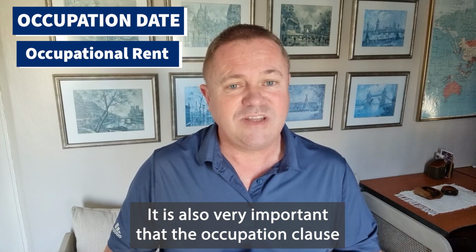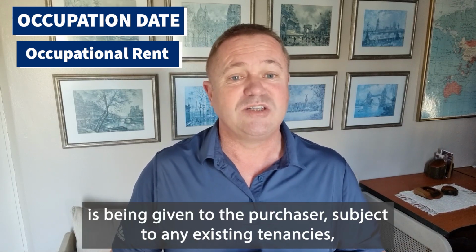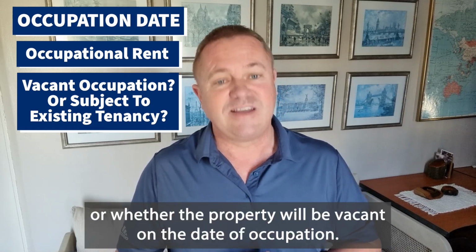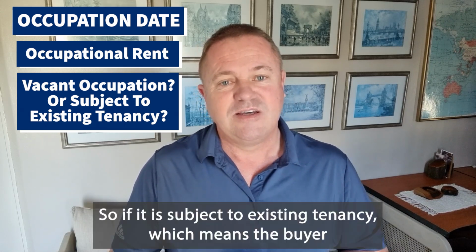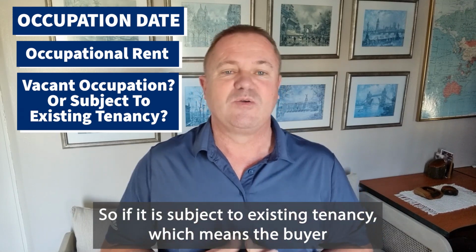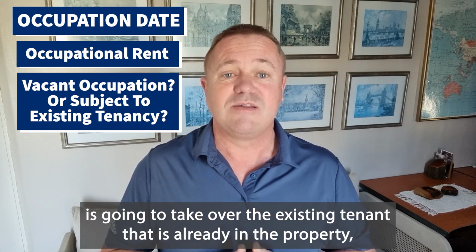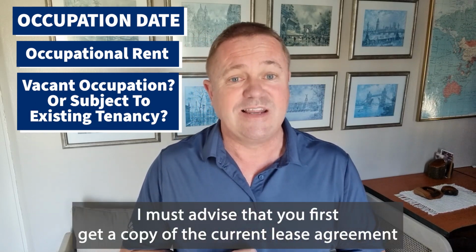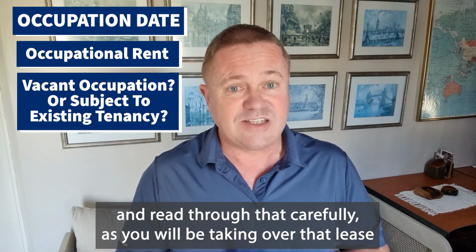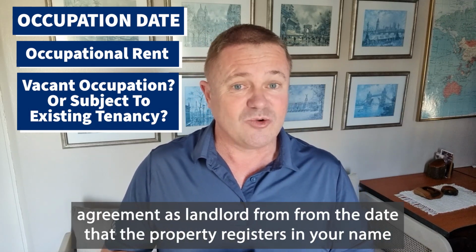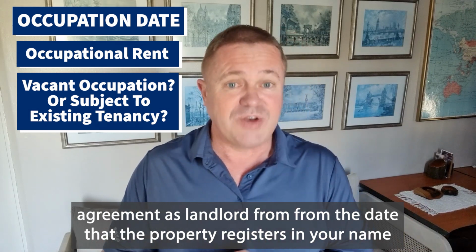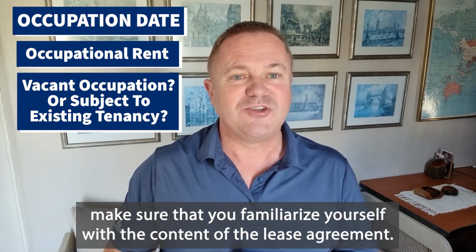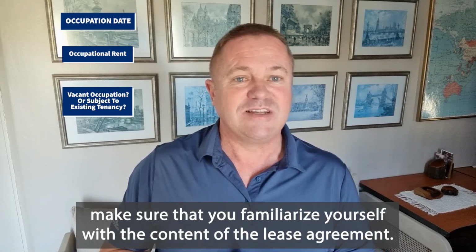It is also very important that the occupation clause must mention whether occupation is being given to the purchaser subject to any existing tenancies or whether the property will be vacant on the date of occupation. So if it is subject to existing tenancy, which means the buyer is going to take over the existing tenant that is already in the property, I must advise that you first get a copy of the current lease agreement and read through that carefully, as you will be taking over that lease agreement as landlord from the date that the property registers in your name, and you will be bound to the conditions contained in that lease agreement. So please make sure that you familiarize yourself with the content of the lease agreement.